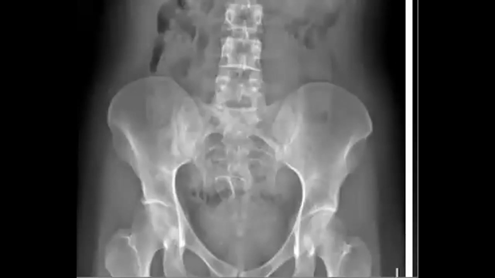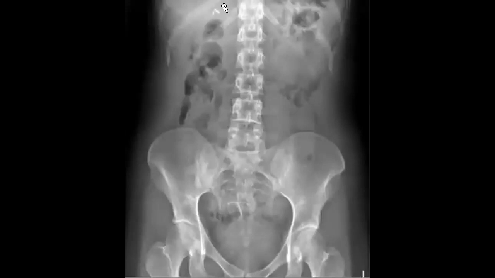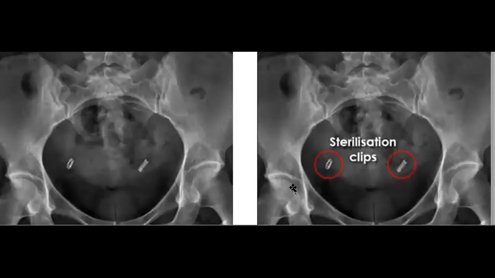And here in the right hypochondrium, you check for gallbladder surgical clips, cholecystectomy clips. And here, IUCD. So there is an intrauterine contraceptive device. Sterilization clips for the ligation of the fallopian tubes, sterilization clips.